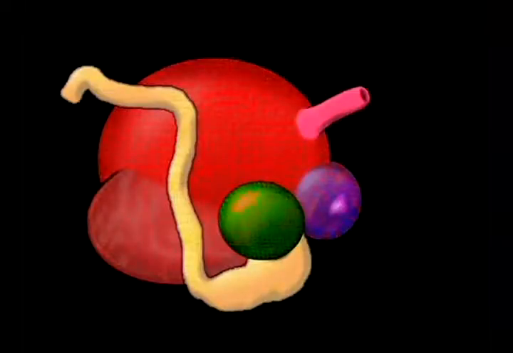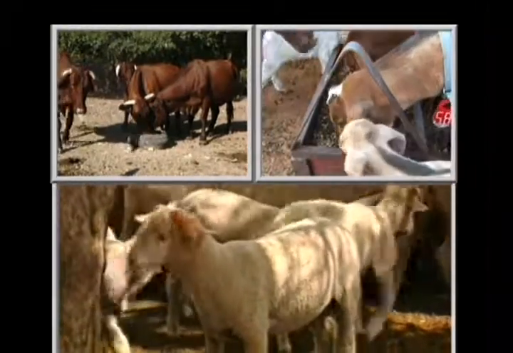It's very important to understand quite a bit about the digestive anatomy of different species because it's very important in how we should feed them. A ruminant is an animal that has multiple compartments rather than one stomach. Examples of ruminants are cattle, sheep, and goats.